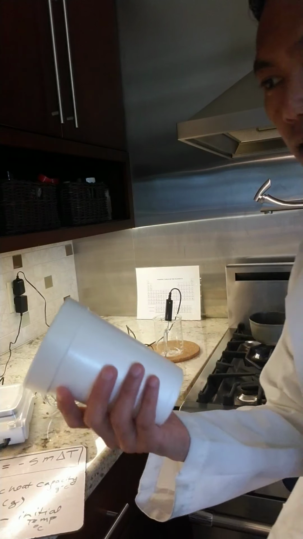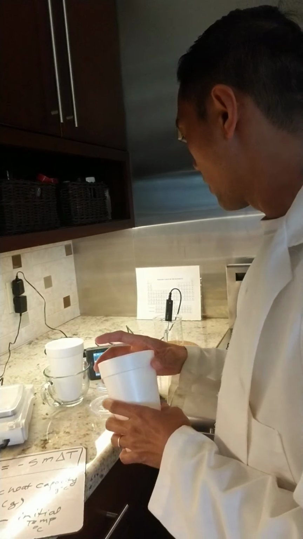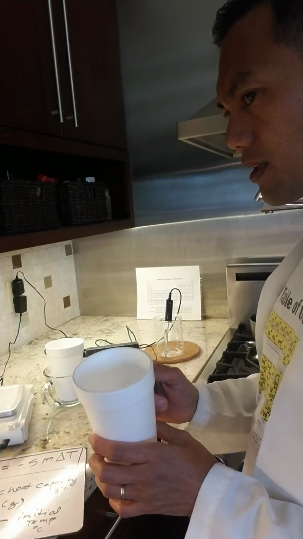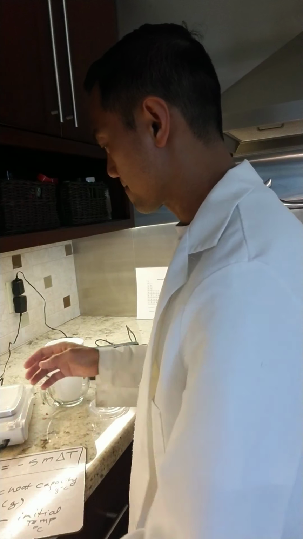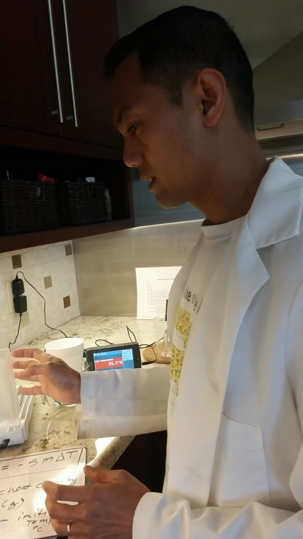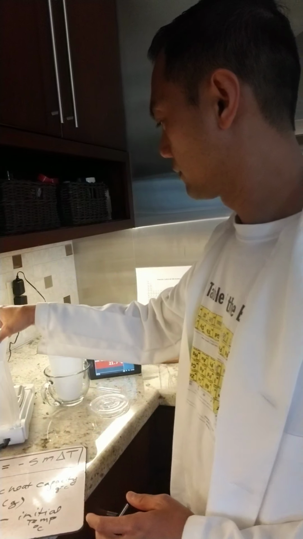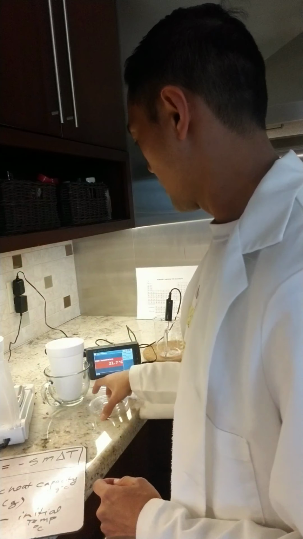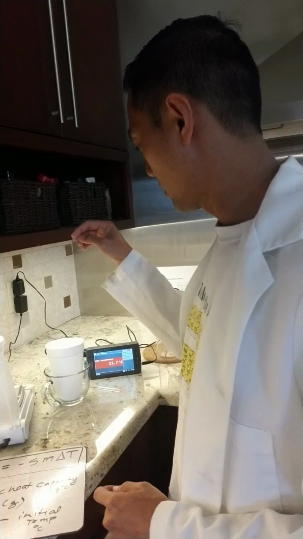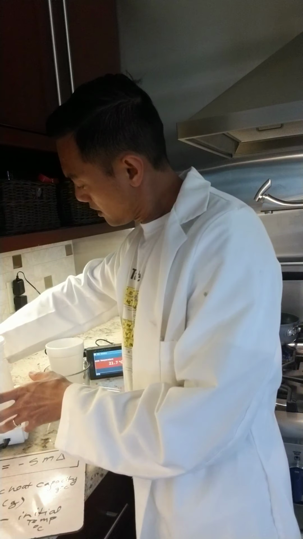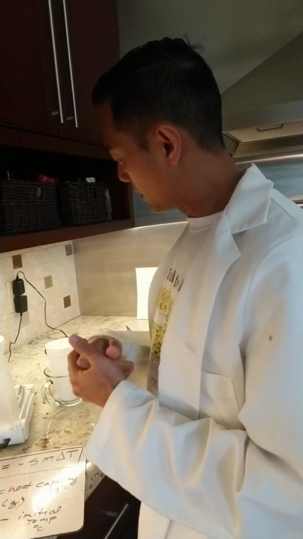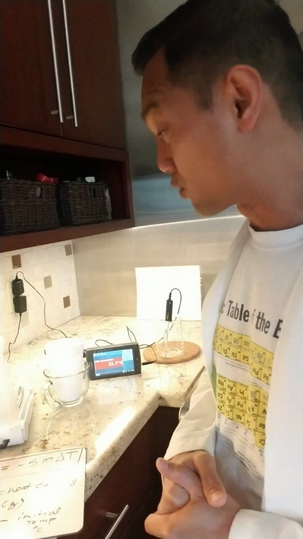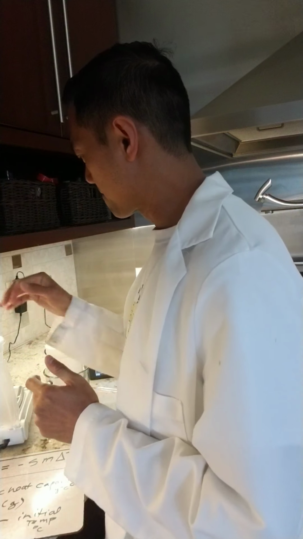So we have a new container, and we need to weigh this. Actually, I think we weighed it with the cap earlier. This particular one is 7.61 grams.